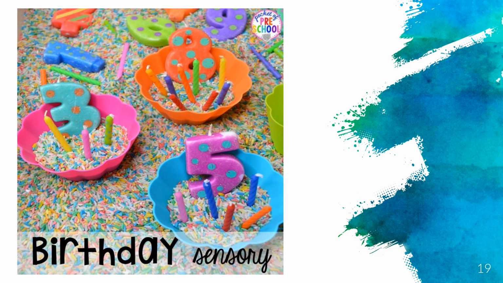Pictured here is a birthday sensory theme. So you might want to have a theme for what you have in your table. Pictured here is some colored rice. They colored a batch blue, a batch yellow, and a batch pink, and then mixed those together. Also pictured are some neat candles and little cupcake liners. This would be fun for kids to explore and feel. They're going to learn about math concepts. They're going to be able to count candles to correspond with the numeral, etc.